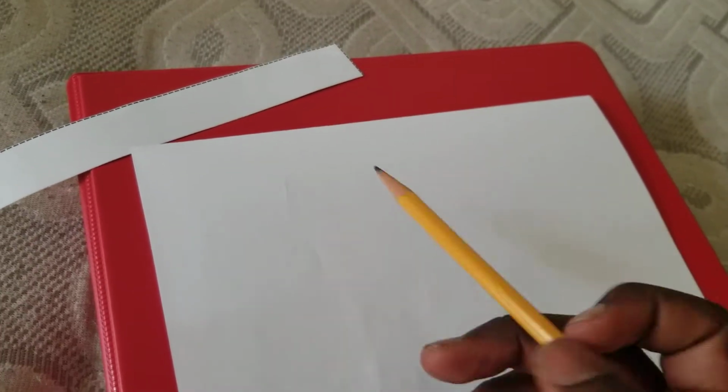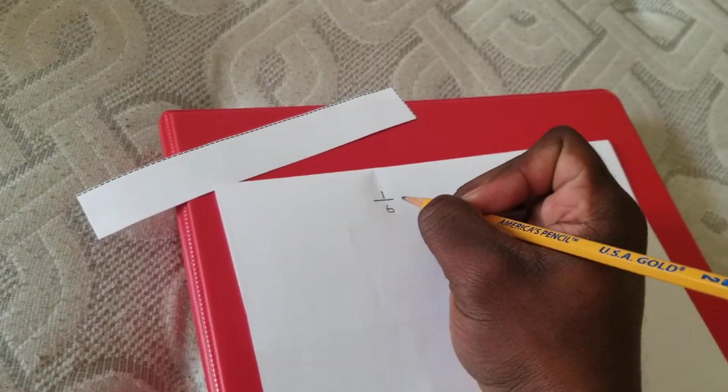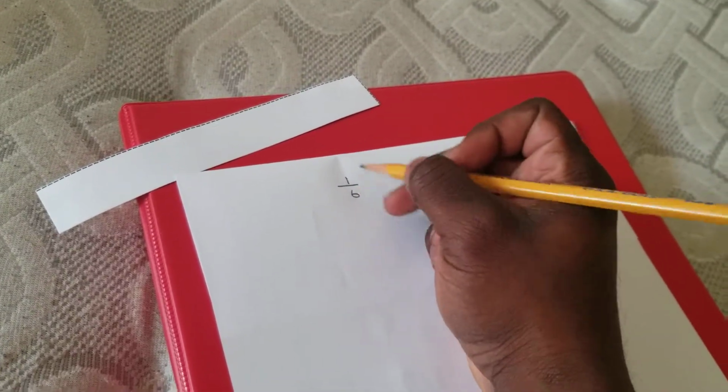All right, cool. So yesterday we spent a little bit of time creating unit fractions by folding fraction strips. So I just want to go over this really quickly. I'm not going to spend too much time, right? So we'll go with 1/6. And in class yesterday, we spent some time learning the different ways that we could fold to create unit fractions.